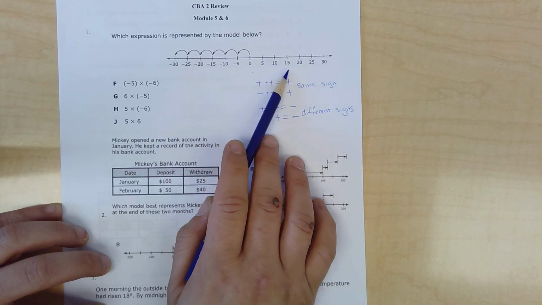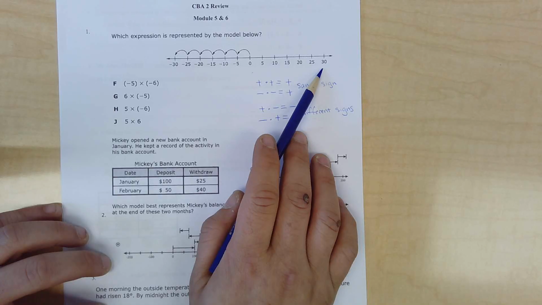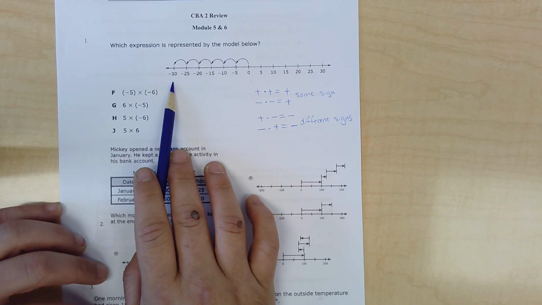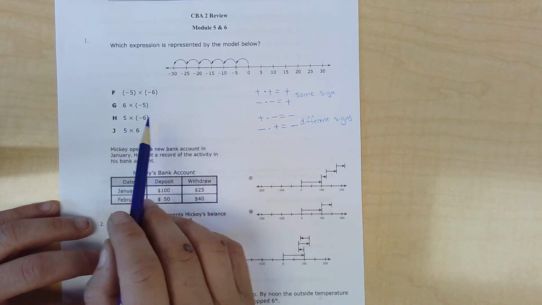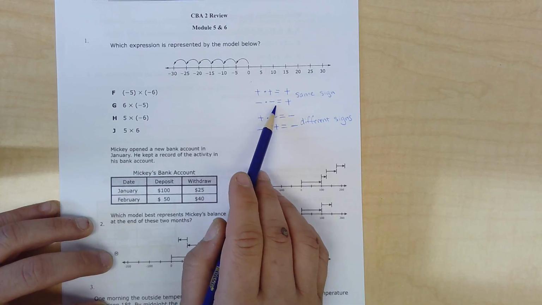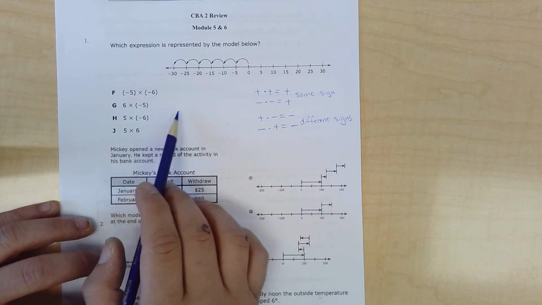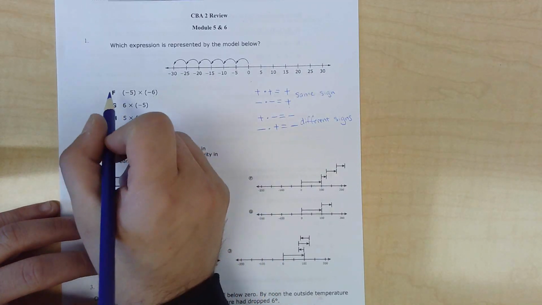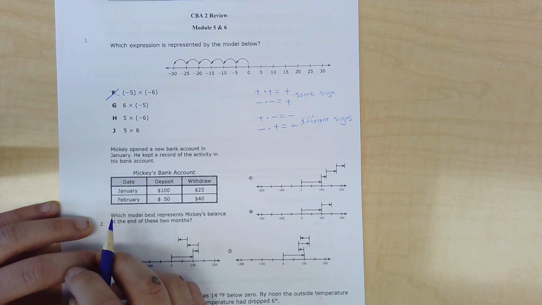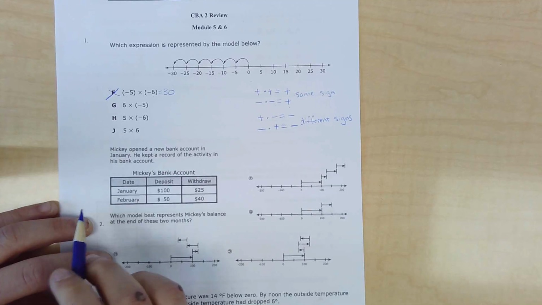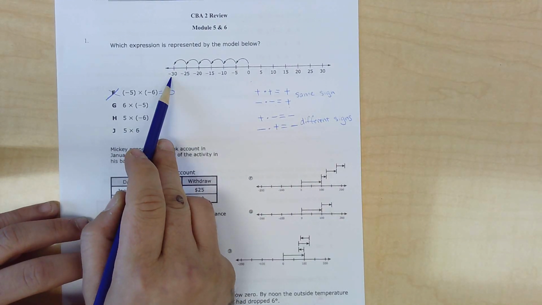that there's nothing in my positives. It's all in my negatives. Knowing that, I can say, well, a negative times a negative times a negative is a positive. But am I representing a positive answer here? No. So we're going to cross it out because that's not going to work. Negative 5 times negative 6 gives you 30. We're not looking for 30. We're looking for negative 30.